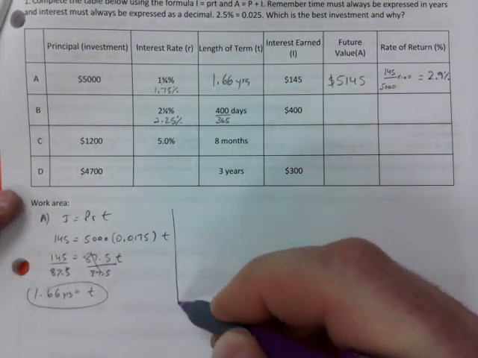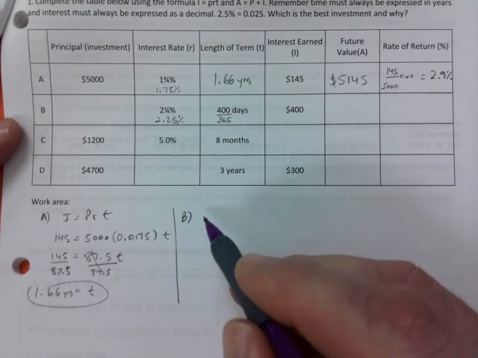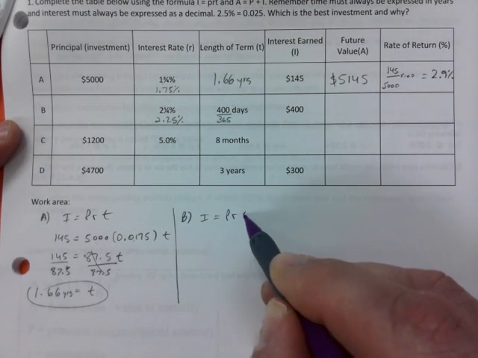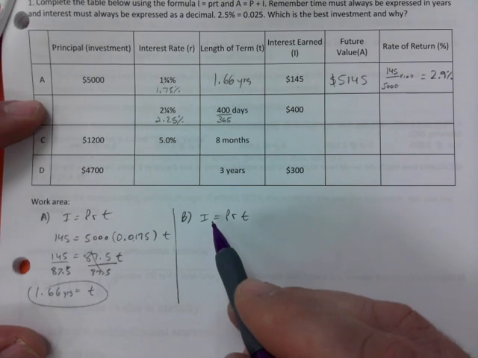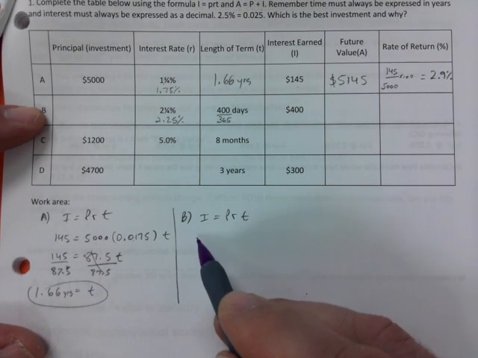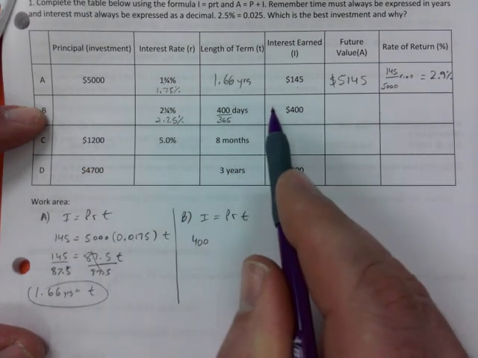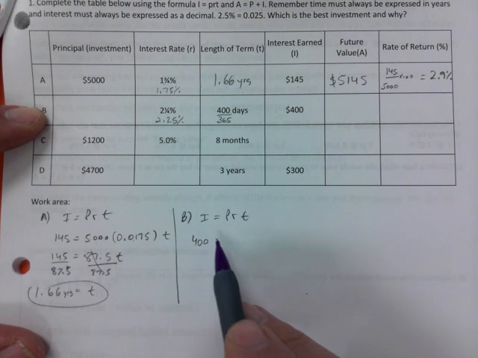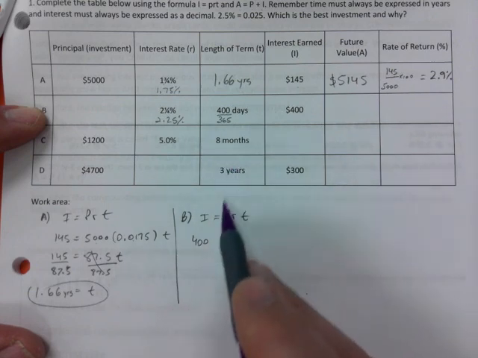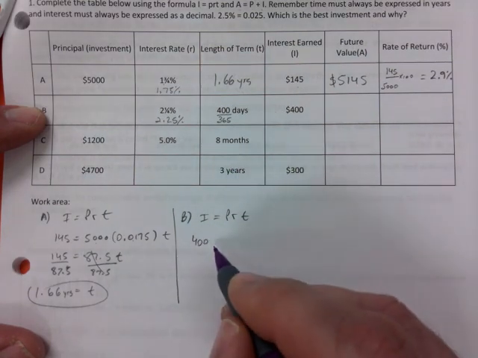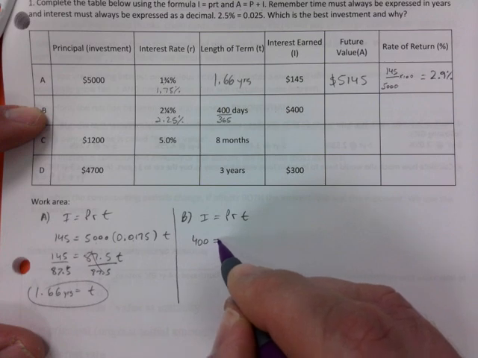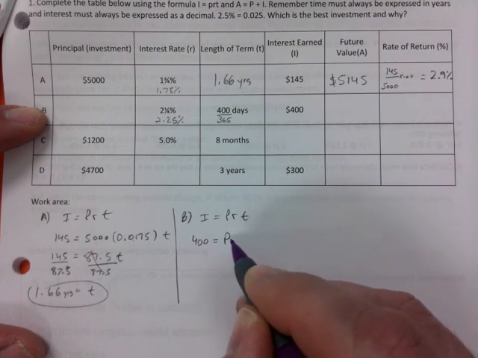So for B, using this formula, I have I, which is 400 bucks. I couldn't find the future value just yet because I need these two. So I will figure that out. So I, which is 400 bucks, is equal to principal, which is unknown.